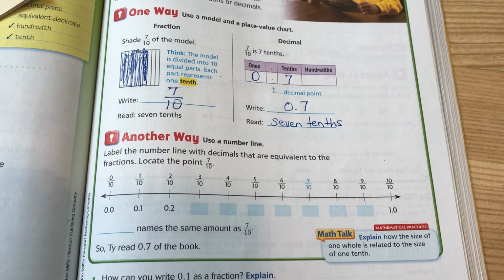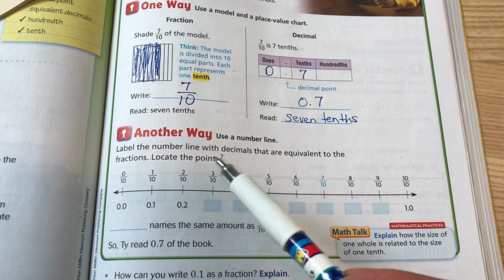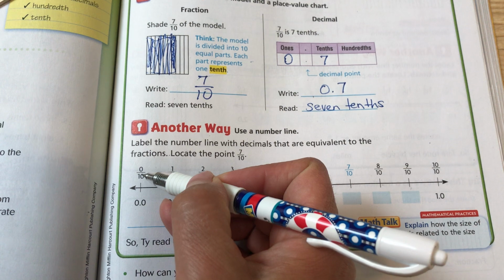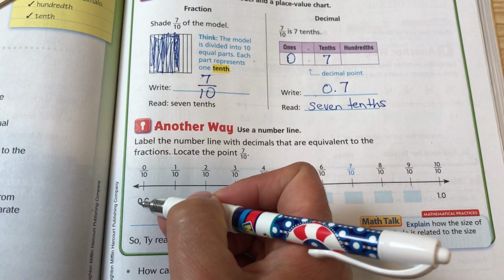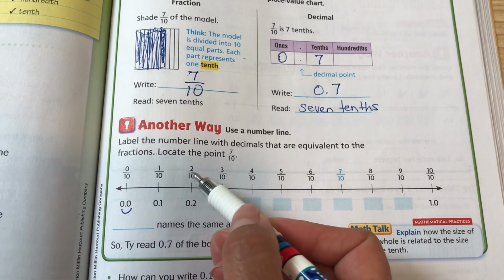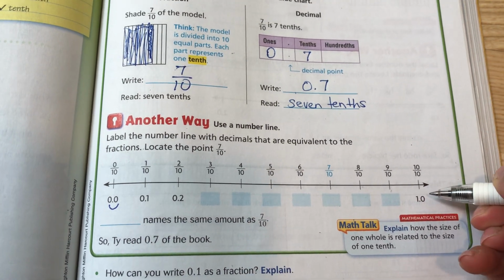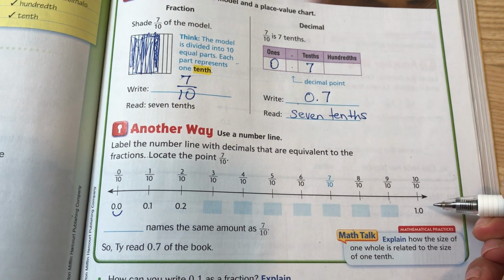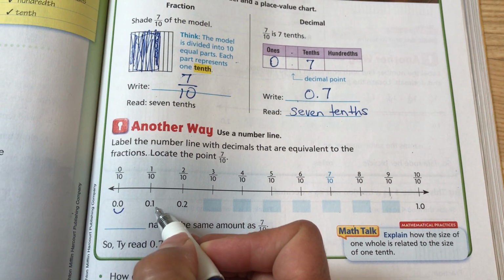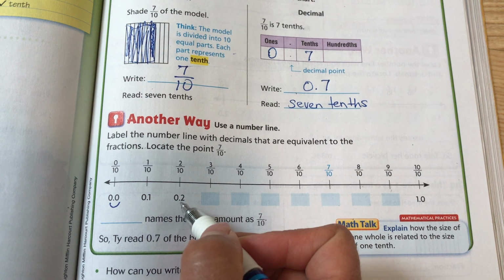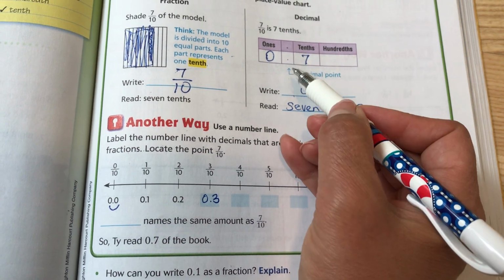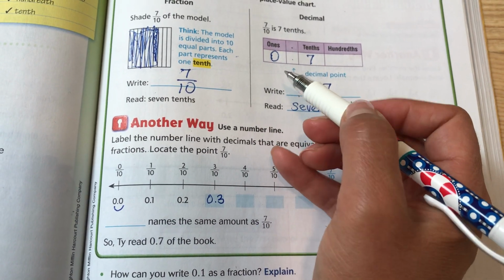So another way is to use a number line. So we'll label the number line with decimals that are equivalent to the fractions. So then we'll locate the point for 7/10. So we start with 0/10. So that's nothing, and that's 0.0. Kind of looks like a little smiley face here, right? And then we move 1/10, 2/10, 3/10, and so on, all the way up to 10/10, which is 1 whole, 1.0. Okay, but we've got these fractions in between. So 1/10 is the same as 0.1 or 1/10. 2/10, 3/10. Okay, remember the space right to the right of my decimal point is the tenths position.